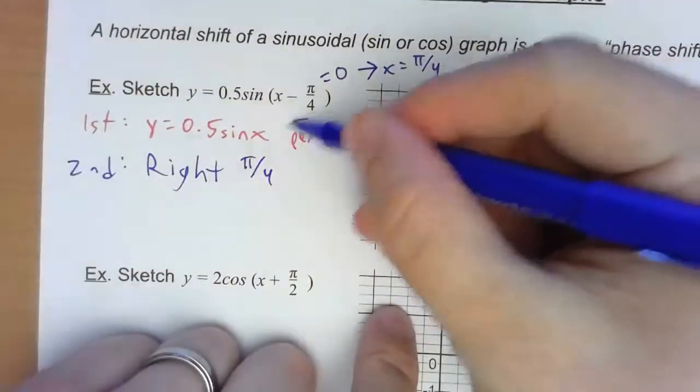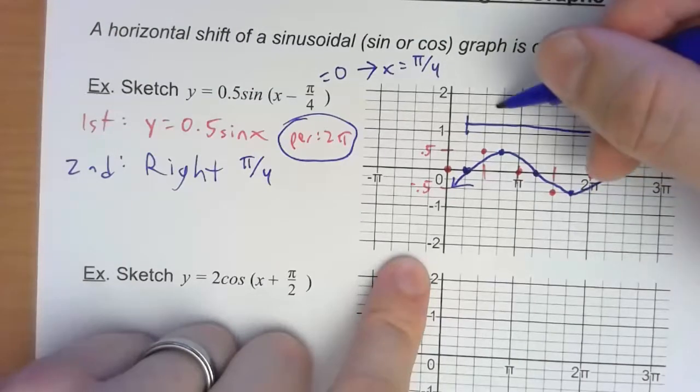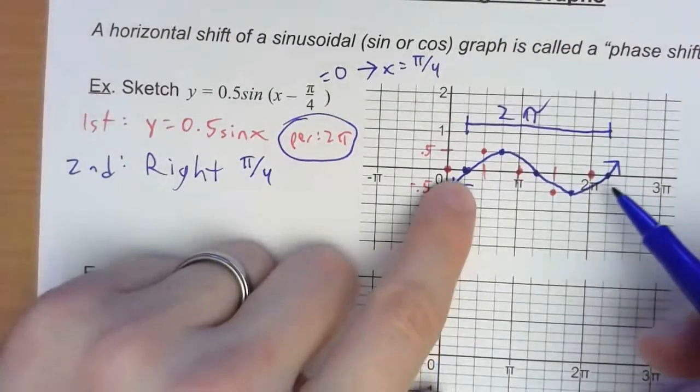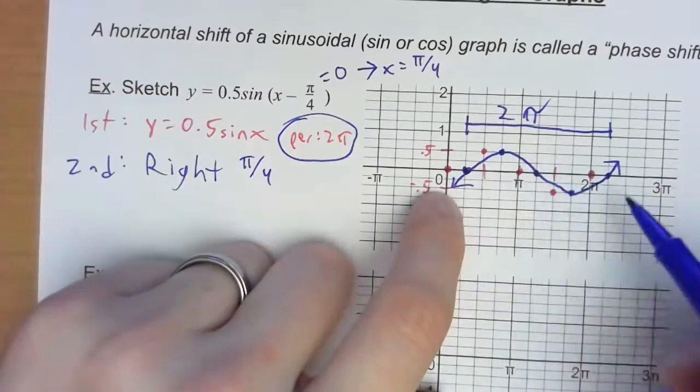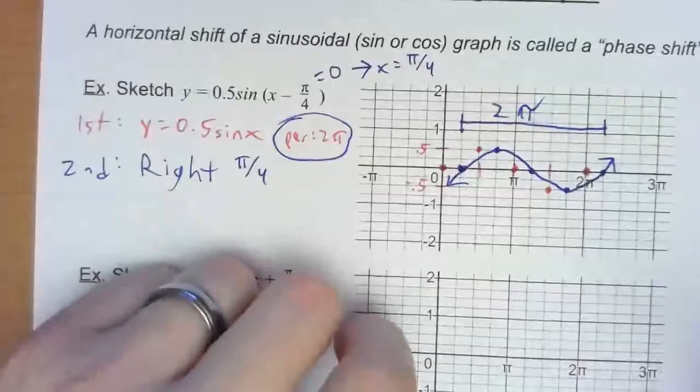Okay, and again, the period is still 2 pi. This length right here is still 2 pi. It starts and stops at different places, but the length of the graph hasn't changed. I took a length of 2 pi and I moved it to the right.